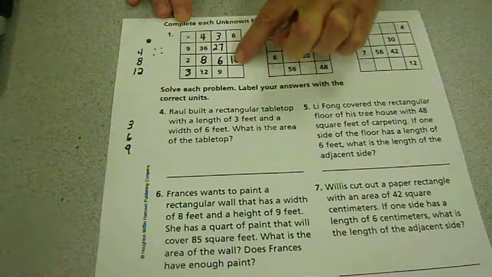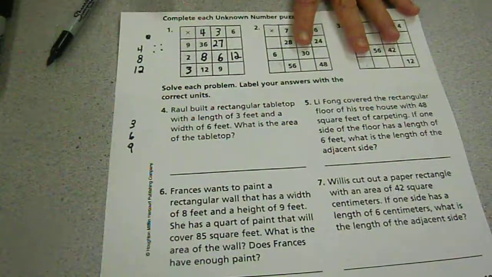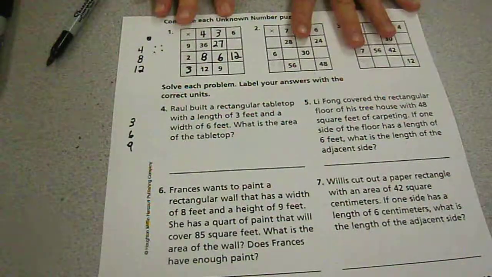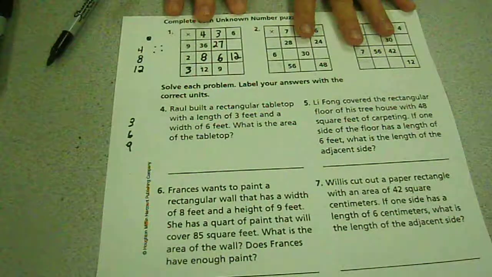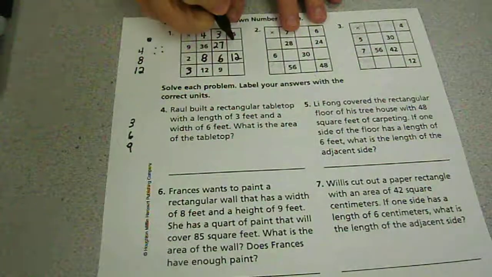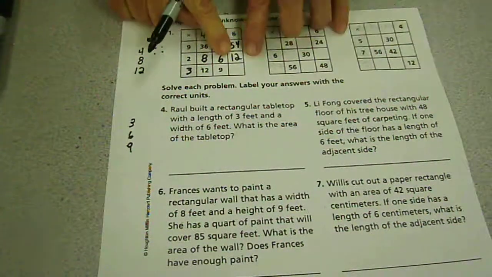Now I'm going to fill in the 3rd column by taking 9 times 6. I can do that, putting my 6th finger down. 10, 20, 30, 40, 50, 51, 52, 53, 54. 2 times 6 is 12.